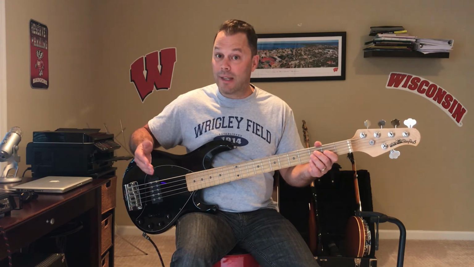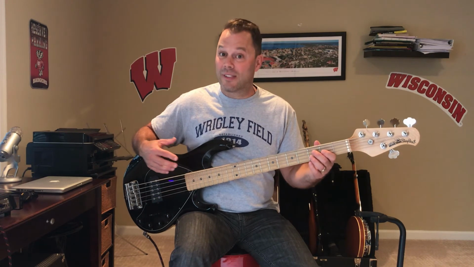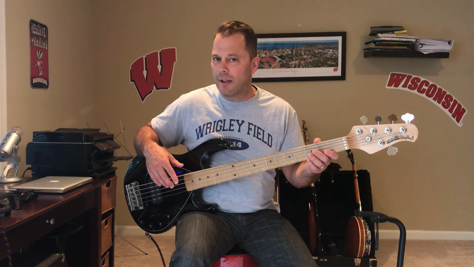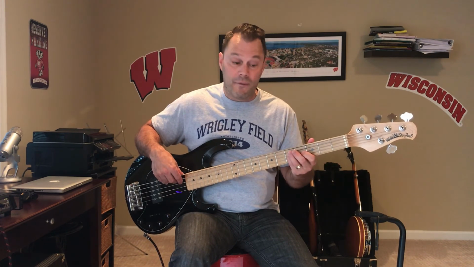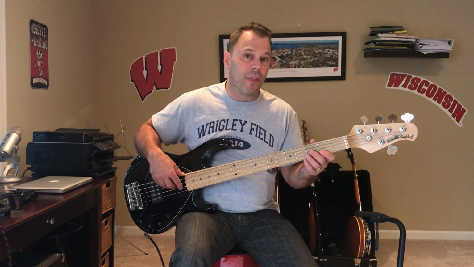So next time, now that we've learned all of our scales, next time we're going to figure out how to take those scales and what notes are important in those scales for use in our bass line, no matter what kind of music we're playing. So, we're going to learn that the root, the third, the fifth, and then sometimes the 7th are going to be the most important notes we play in that.